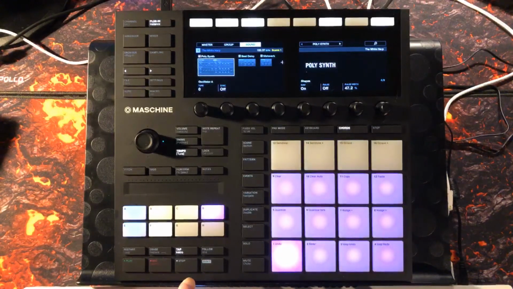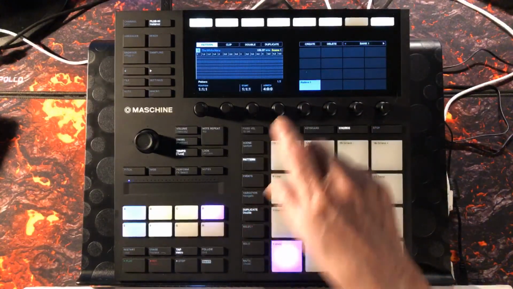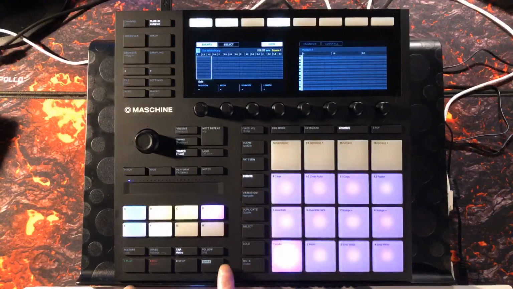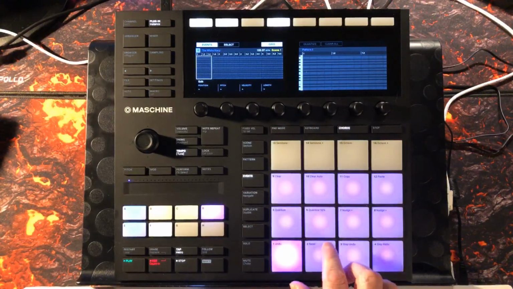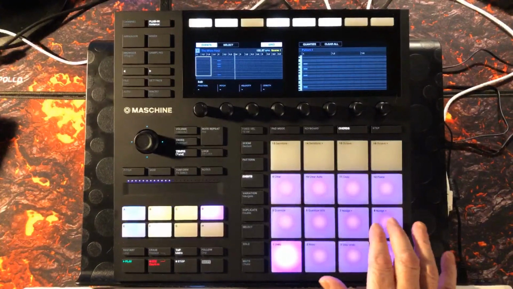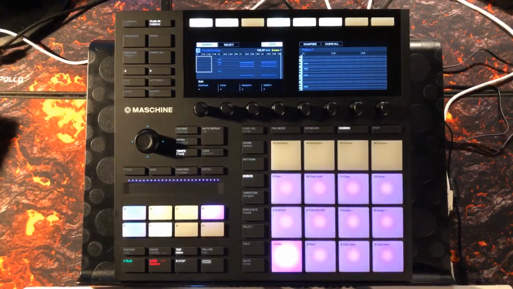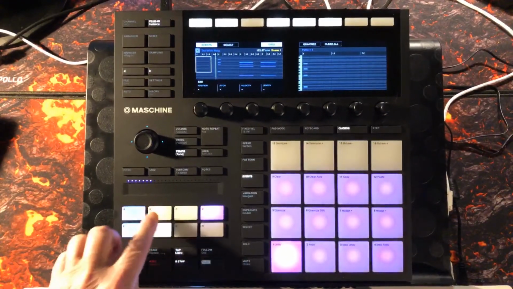Let's go to pattern. Let's create a pattern. Let's make that pattern 4 bars long. Let's go to events. Hit this. Let's go to our drums.